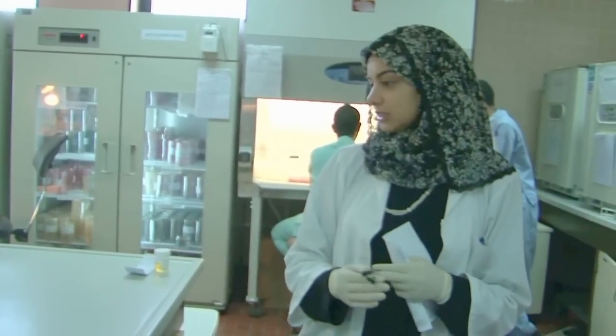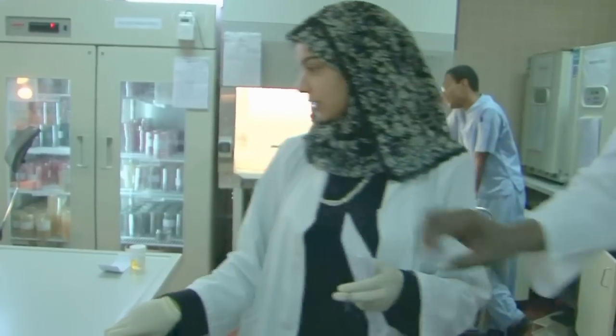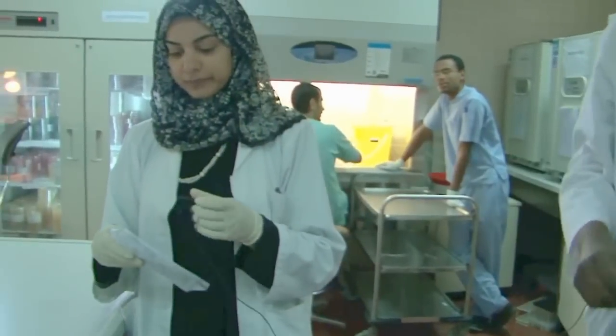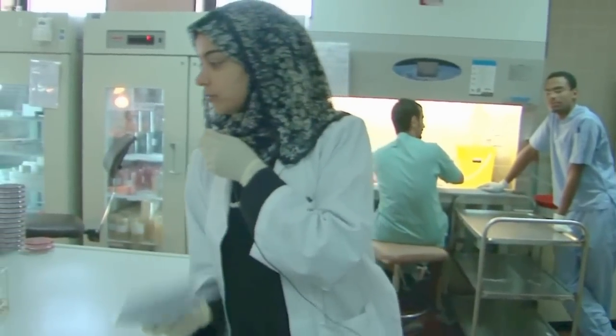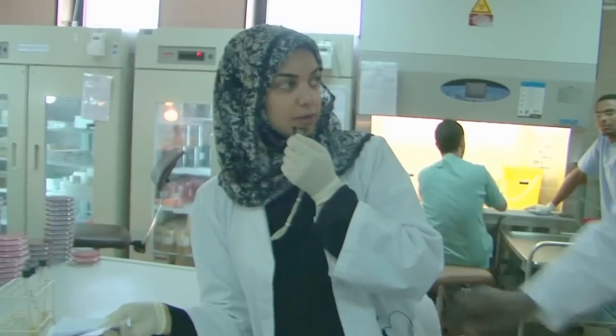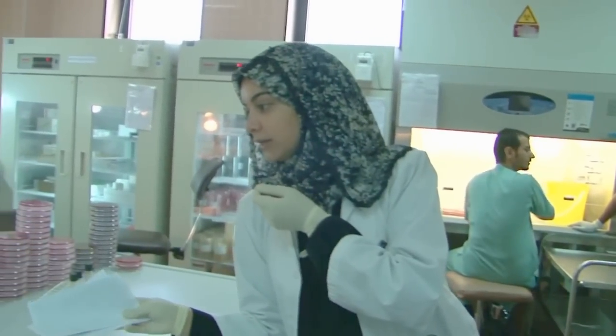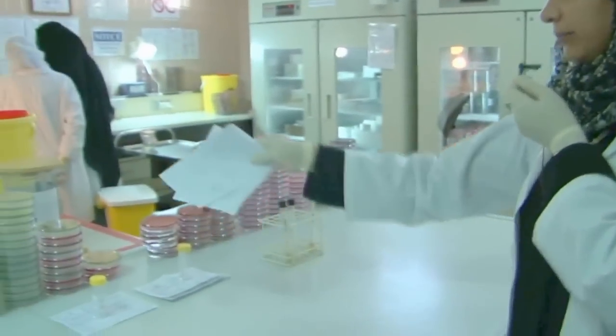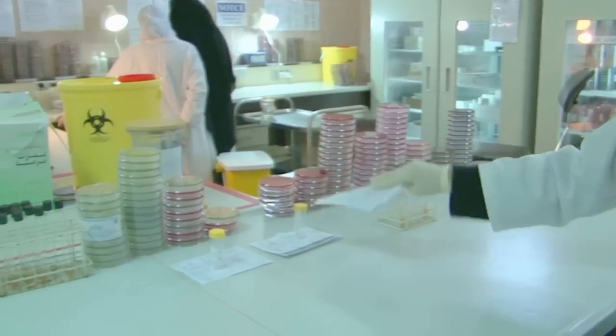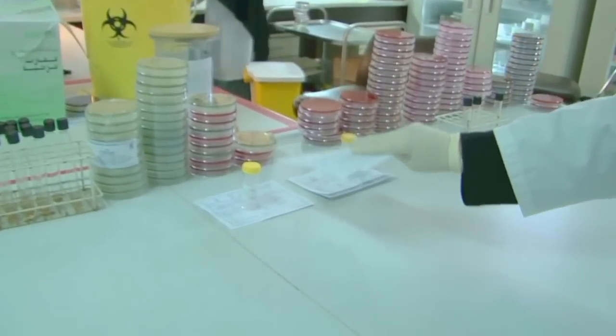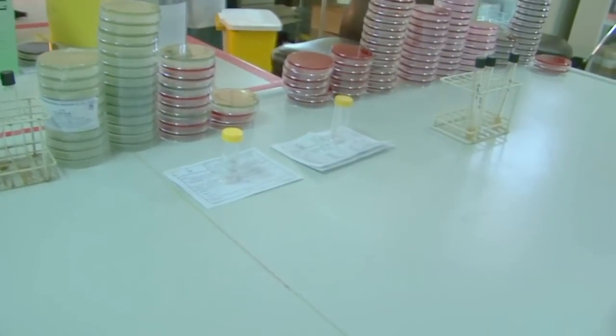This is the processing area for culture. This is our bacteriology media. This is how to receive your sample and correlate the data with the request.